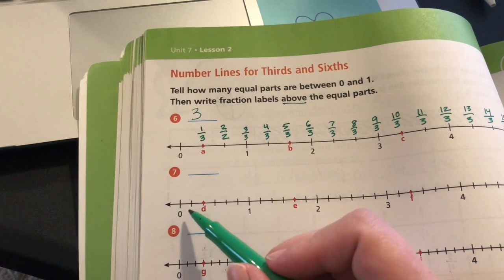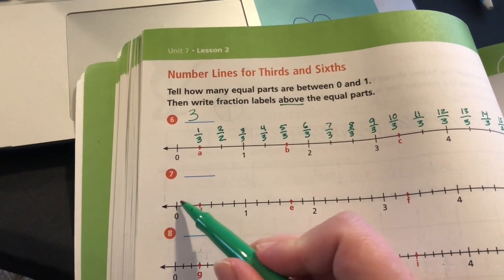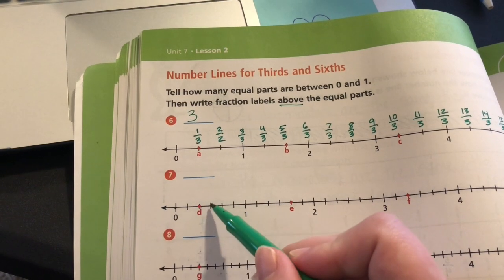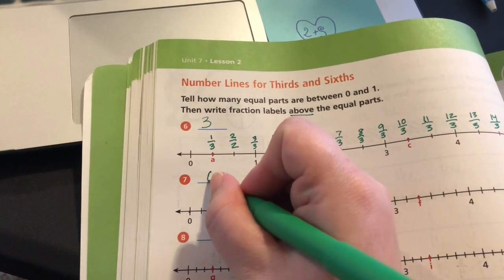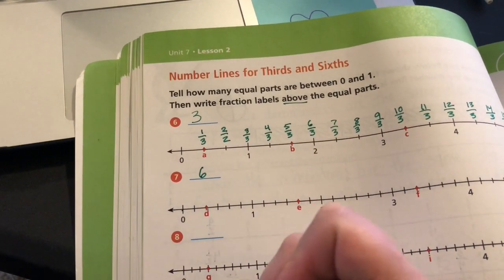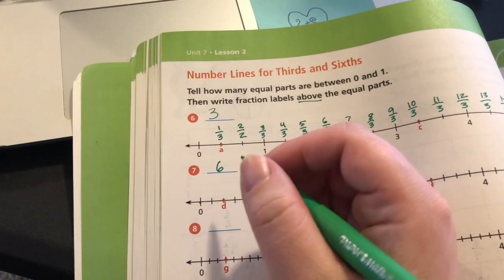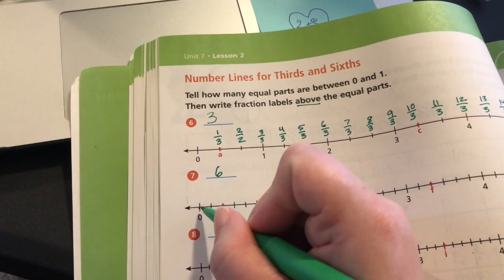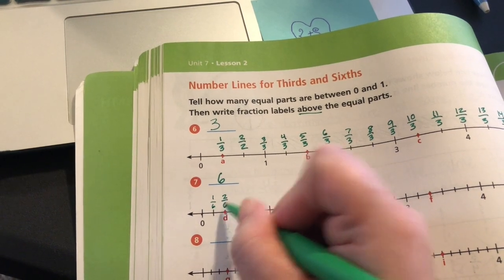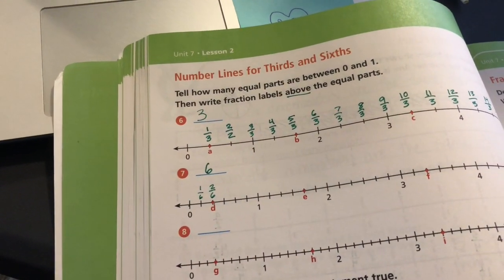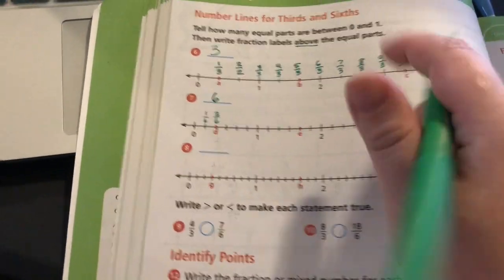How many equal parts are between 0 and 1? Start here. 1, 2, 3, 4, 5, 6 equal parts. So that means that your denominator is going to be in sixths. That's kind of hard to say. Sixths. So this one right here would be 1/6, 2/6, and so on. Okay, I want you to go ahead and do that on your own. I know you can do the rest.